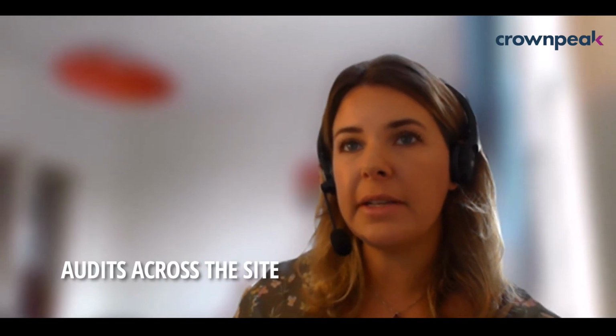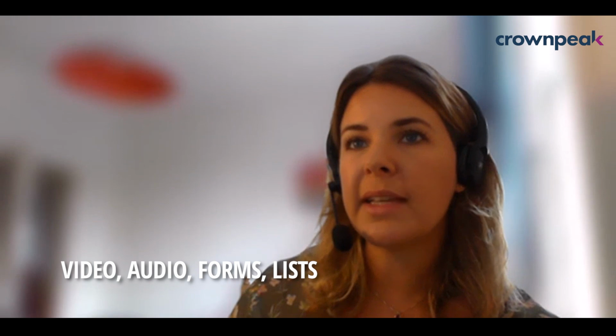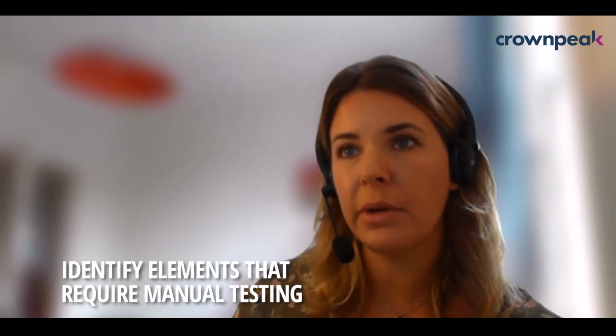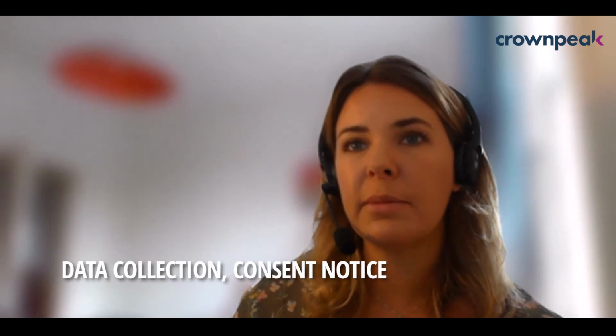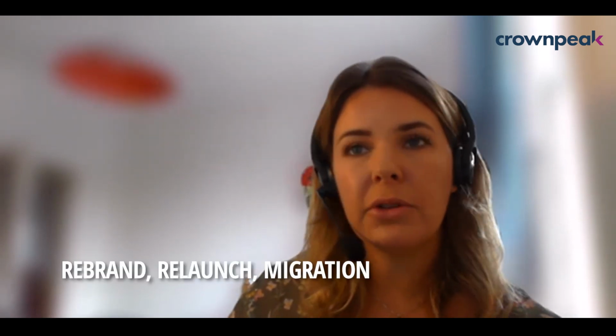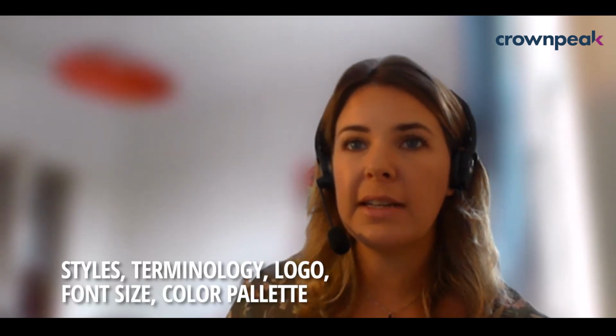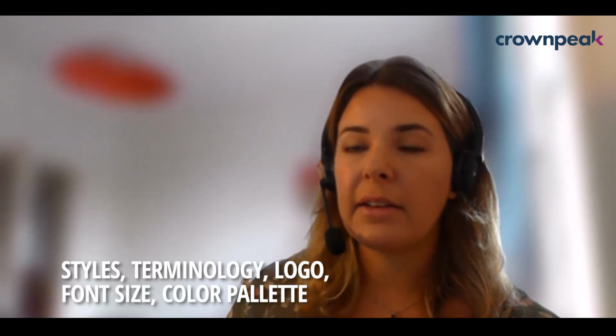You should consider how you may be able to make use of the inventory for any audits you may be completing across your site. For example, for accessibility audits and support, you could request reports for things like video and audio files, forms and lists so that you can identify the elements that will require manual testing. For privacy audits, you could request reports for things like data collection forms and implementation of your chosen consent notice. For rebrand, relaunch, or migration activities, you could look for locations of specific styles, terminology, logo, font size, palette, color palette, etc.